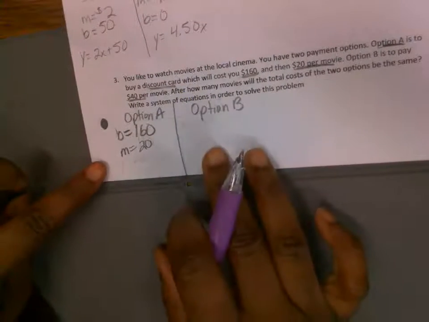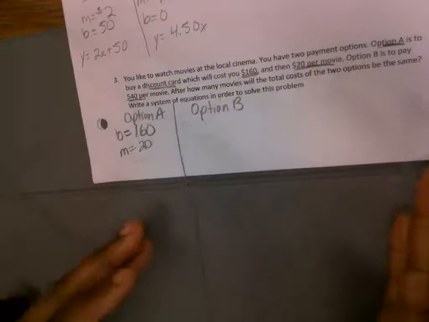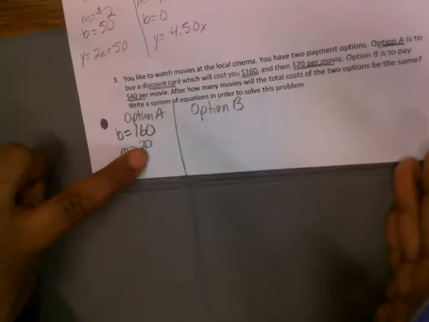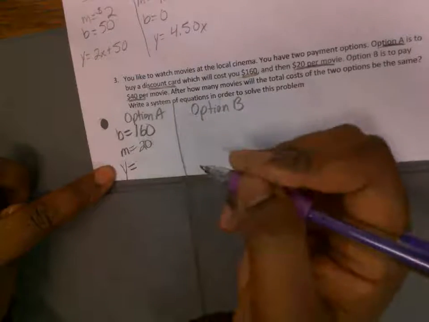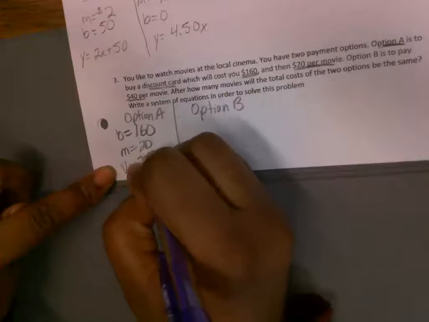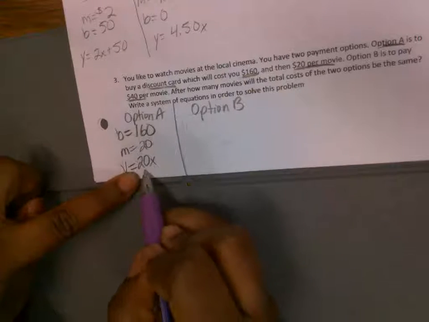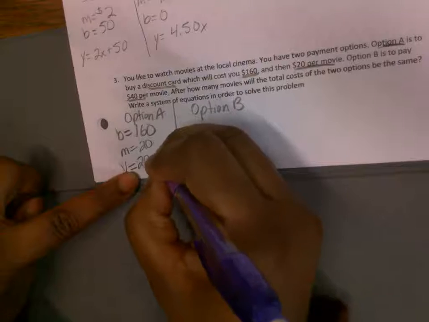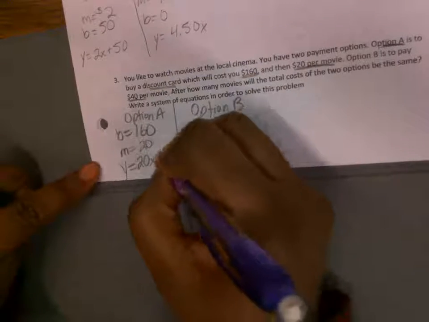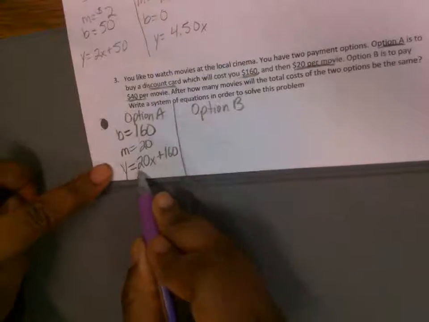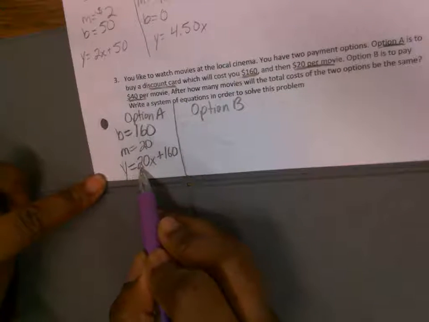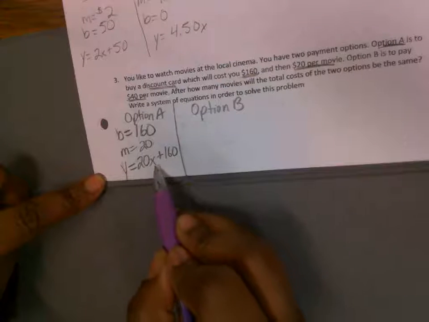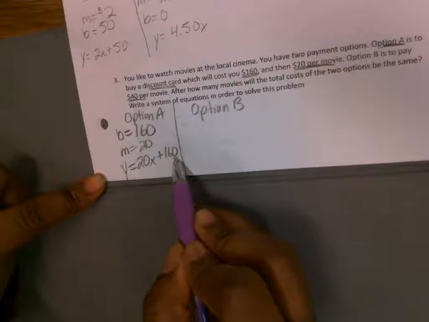So when I write this as an equation in y equals mx plus b, I replace m with 20 and b with 160. So what I have then is y is equal to 20x, because 20 is the m, plus b, which is a positive 160. So this is my equation for option A. The total cost is going to equal $20 times how many movies you watch, plus the discount card of $160.